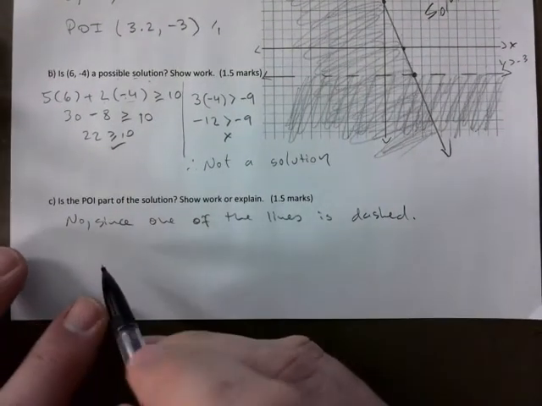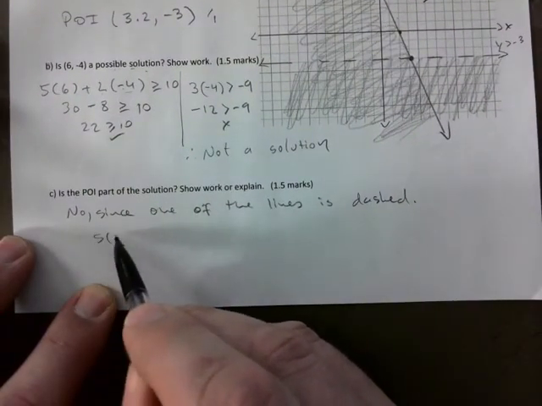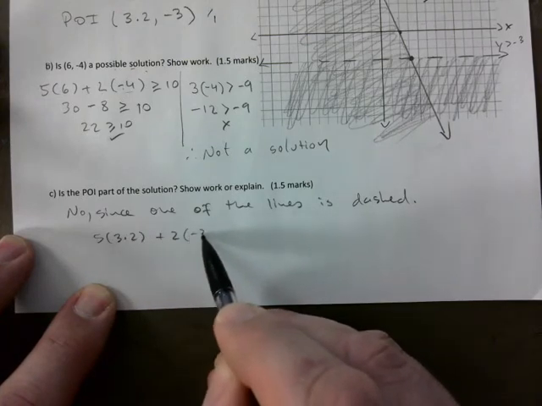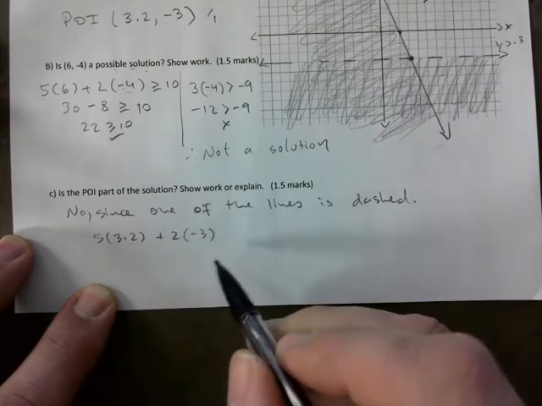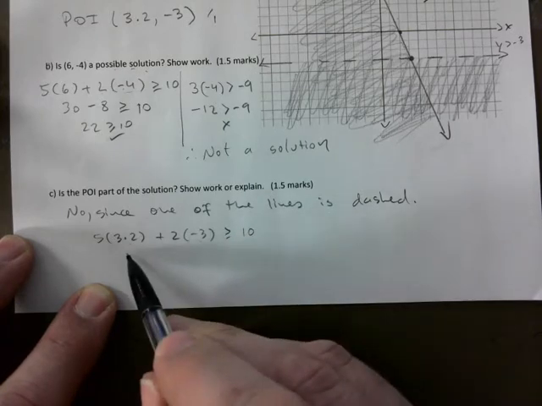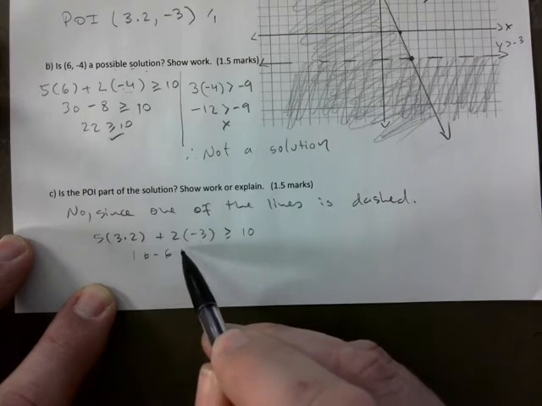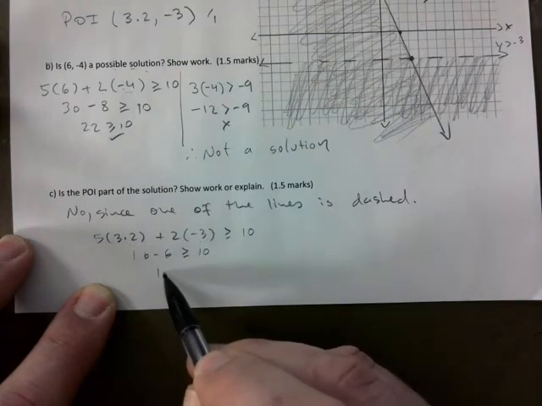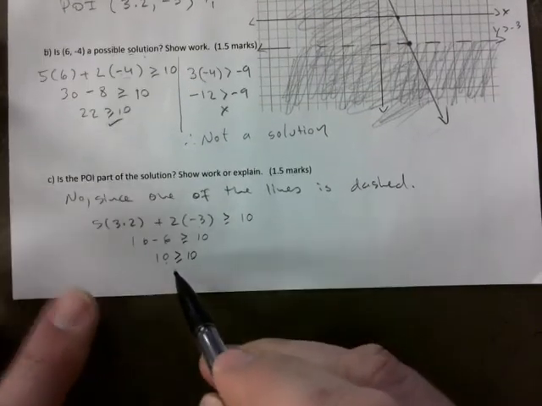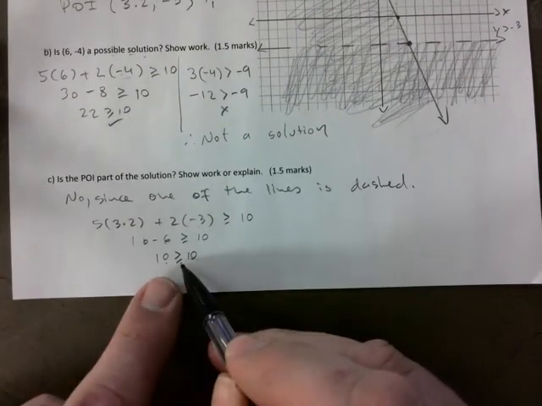But if you chose to show your work instead, so 5 times 3.2 plus 2 times -3, like you're actually plugging in the point of intersection into the first inequality, you get 16 minus 6 is greater than or equal to 10. 10 is greater than or equal to 10. That is actually a true statement because it happens to be equal.